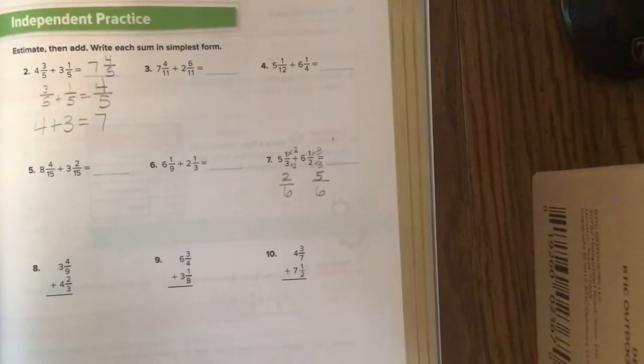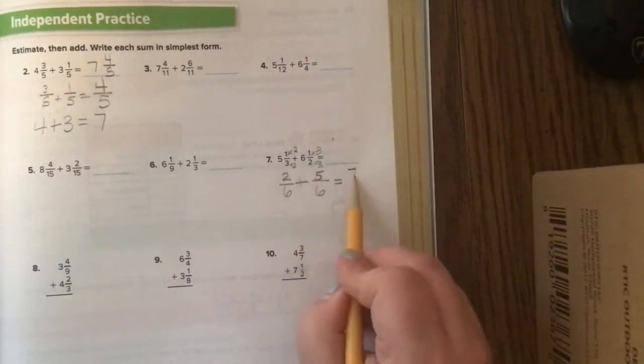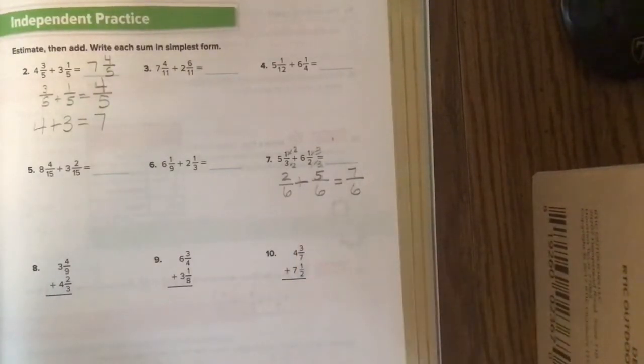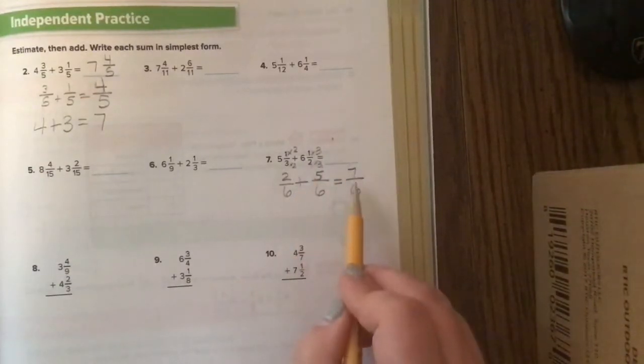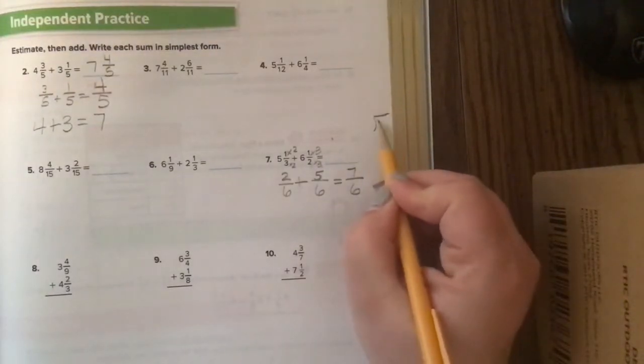Everybody okay there? Let's add these together. 2 plus 5 is 7. Keep the 6 on the bottom. Let's add, Mrs. Steve, hold up a second here. This is improper. I'm going to need to change that into a mixed number.